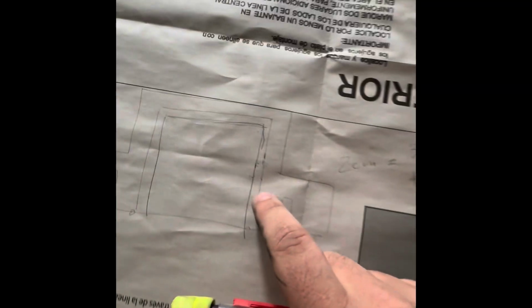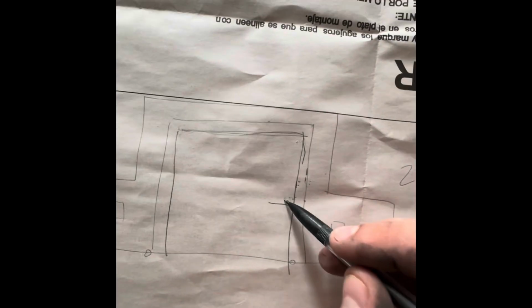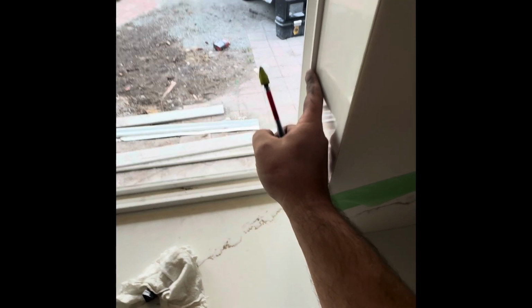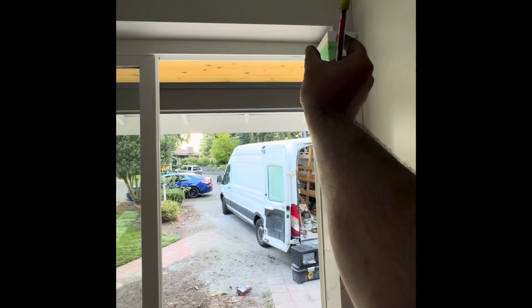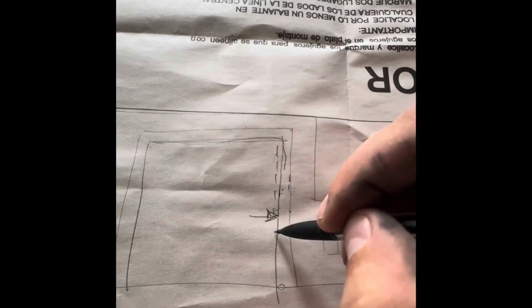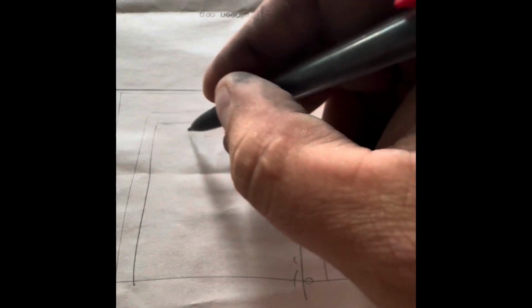But I need to see if 1 inch is enough, because the face of the return couldn't pass the plastic. So I measured with my tape. It's 1 1/4. That dashed line is the plastic. Okay? Everything here is good.